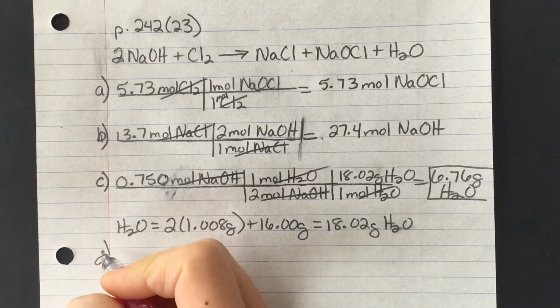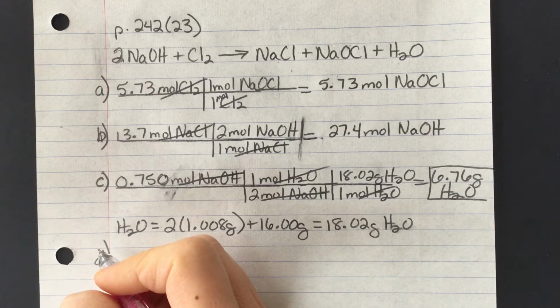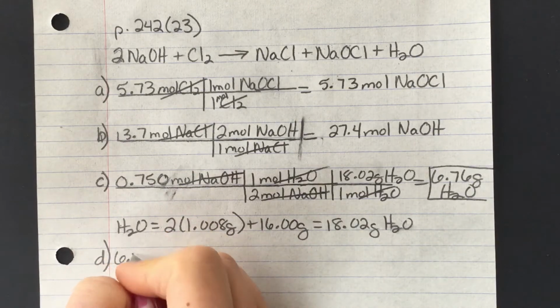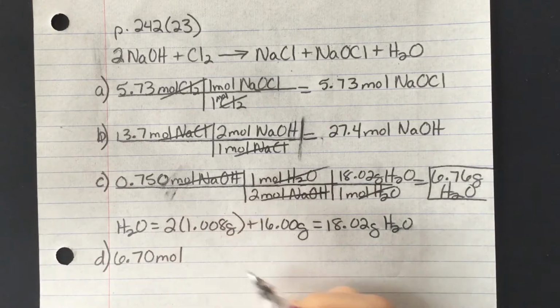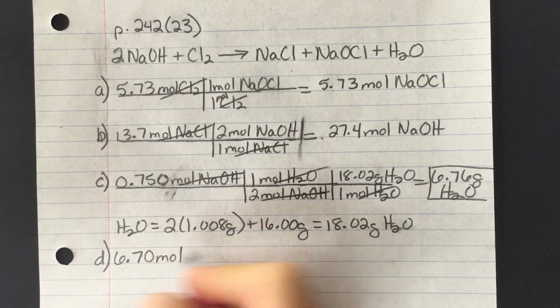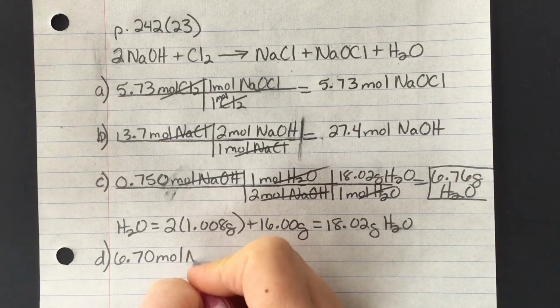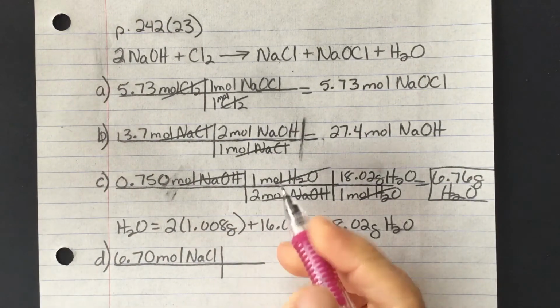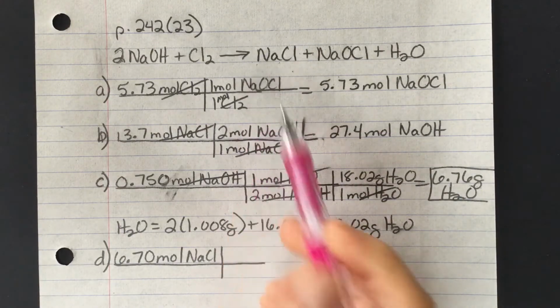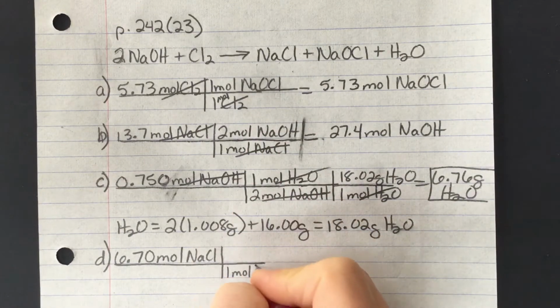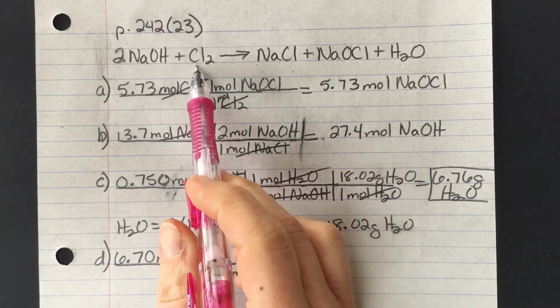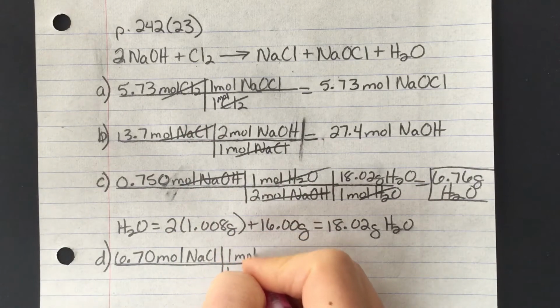For D, how many grams of chlorine gas must react to produce 6.70 moles of NaCl? So I start with 6.70 moles of NaCl. I look up here, nothing in front of the NaCl, so that's 1 mole. I want to convert to chlorine gas, nothing in front of that, so that's also 1 mole.